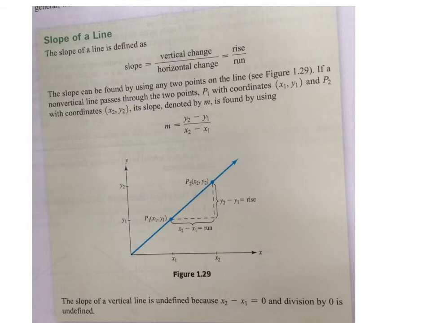All right, so if for some reason, which probably will happen, this number here, when you subtract, gives you a 0, you can never have a 0 in the denominator. So let's say you take the difference of y's and you get 5, and you take the difference of x's and you get 0.